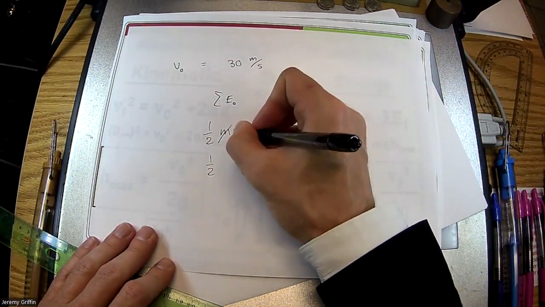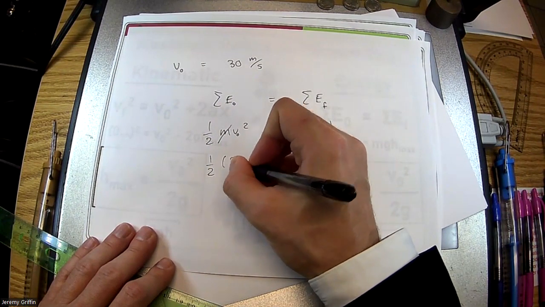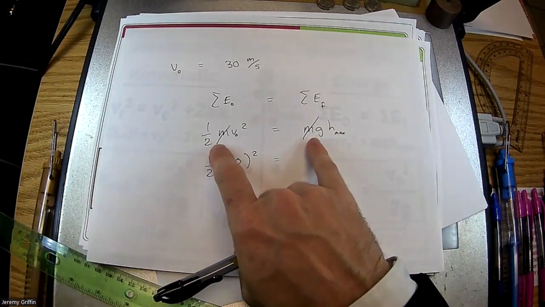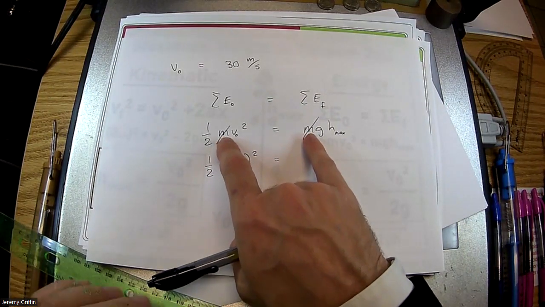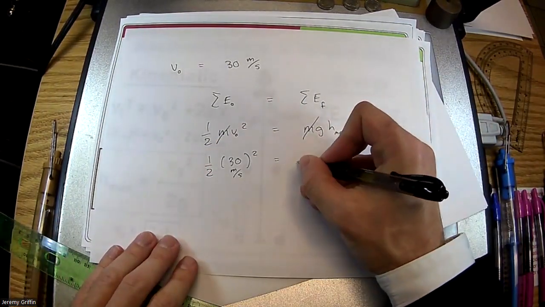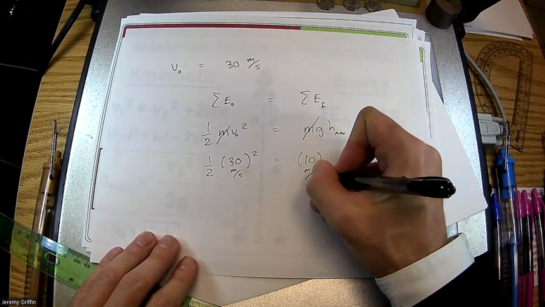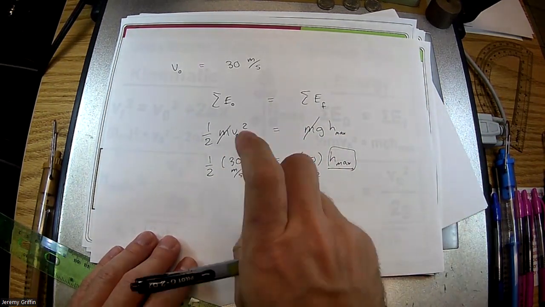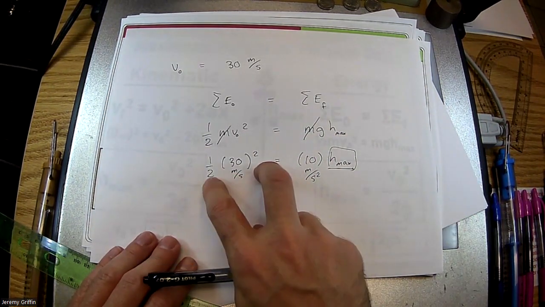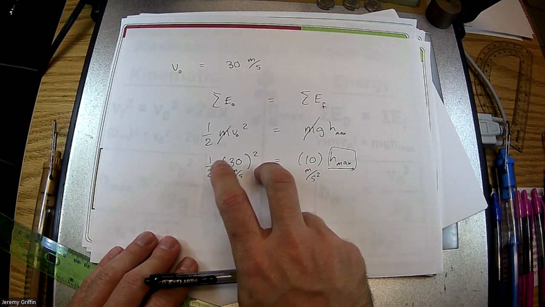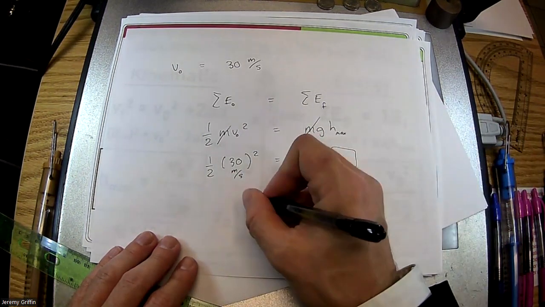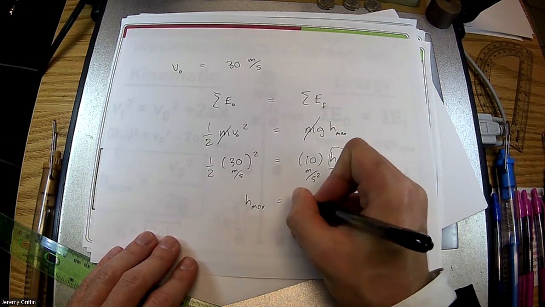I said you threw this thing, and that's V naught, at 30 meters per second. If the canceling mass really trips you up, you could just make up a mass like 1 kilogram. And then I'm using 10 meters per second squared for gravity, and I'm solving for the maximum height thrown. 30 squared is 900, divided by 10 would be 90, divided by 2 is 45. So H max is 45 meters.